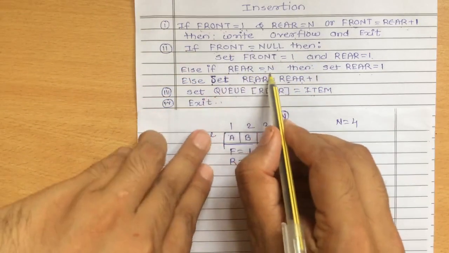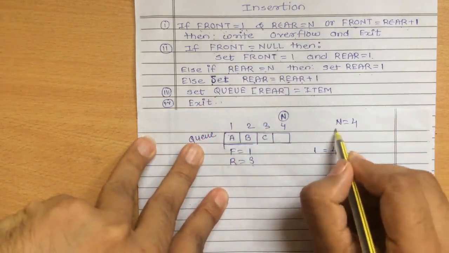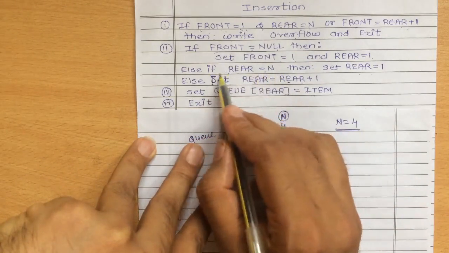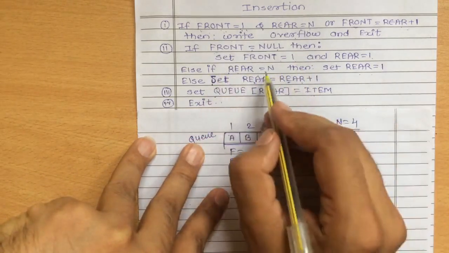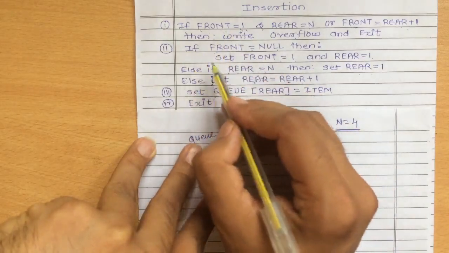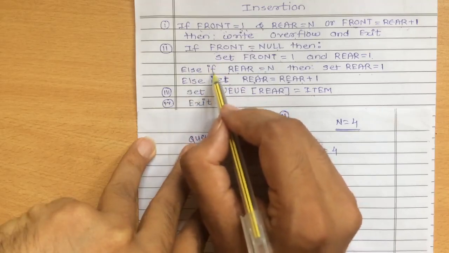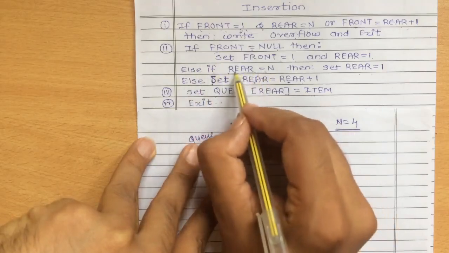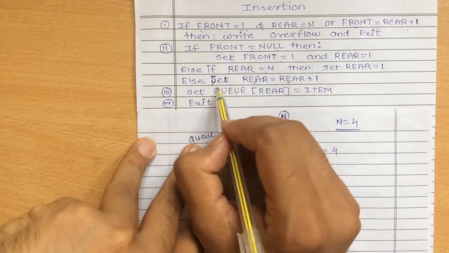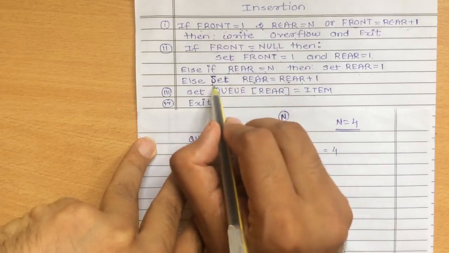If rear is equal to n, we'll check rear. The value of rear is 3 and the value of n is equal to 4. So this condition is also not satisfied. So this condition is also false. As I said, if the condition is false, then we'll go for else. So again in this else we have an if-else. This if is not satisfied, so we'll directly go to the else condition, and in else we don't have any condition. Okay, so directly we have to follow this procedure.